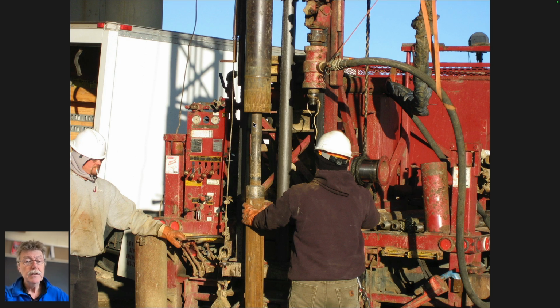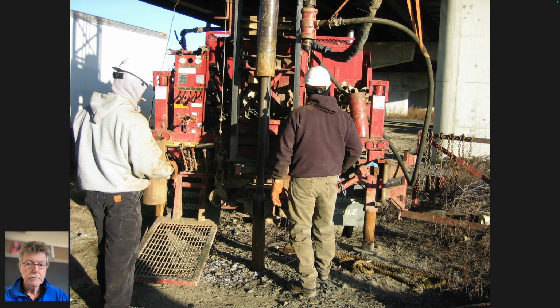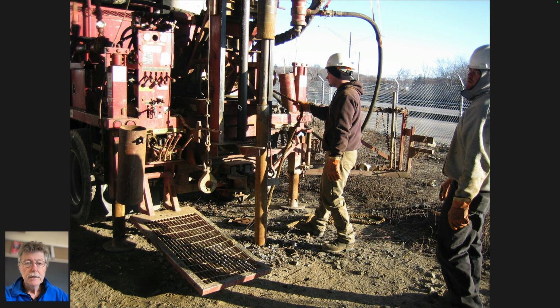Count the number of blows, then disassemble it, take out the sample, bag the sample, and use the number of blows to say how competent the rock was, or soil in this case. That must be the hammer here, doing its thing. Put pressure on the capstan, lifts it up into the rigging, and then drops it.